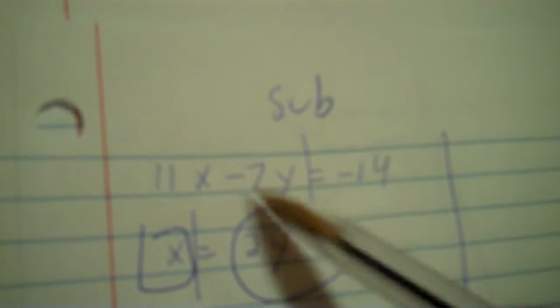Okay, next problem. 11x minus 7y equals negative 14. Then x equals 2y minus 4. Okay, you got a letter by itself anywhere there? Nope. Do you have one here? Yep. Okay, so you're using the substitution method. So substitution, so write out your other equation.